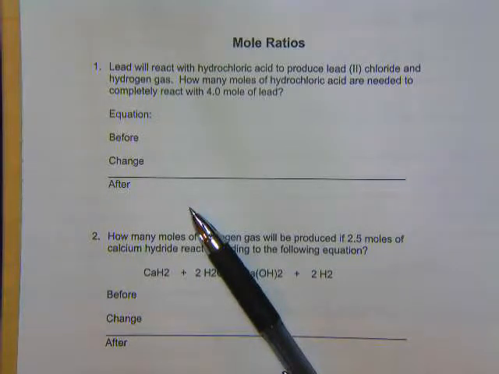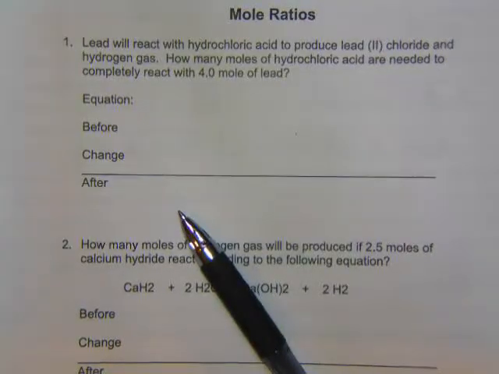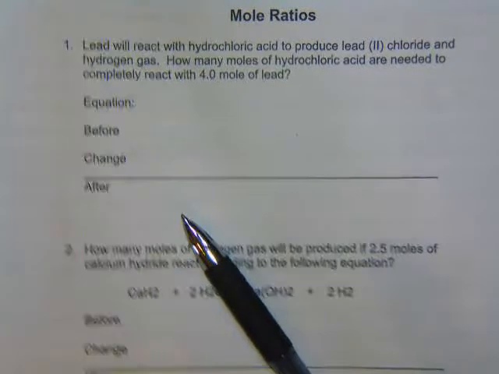And we're looking at mole ratios using the before, change, and after method. This is a little bit different than using dimensional analysis. I guess I'll call this more of a tabular method of doing stoichiometry in chemistry problems. So let's just jump right in. So we'll do the first one here.